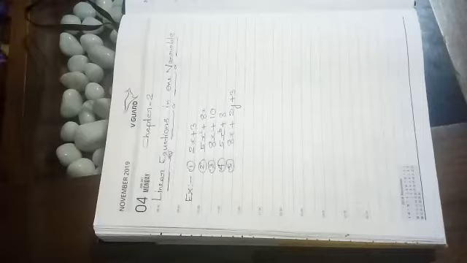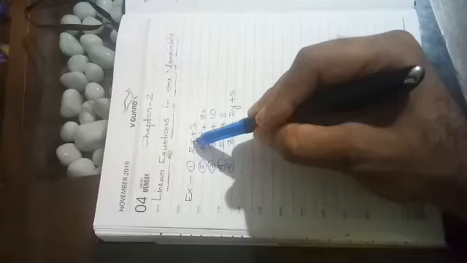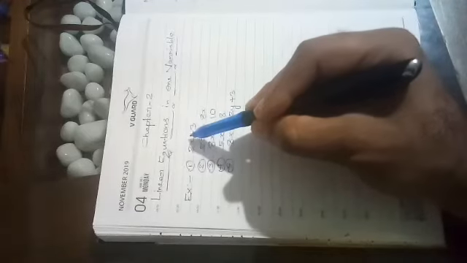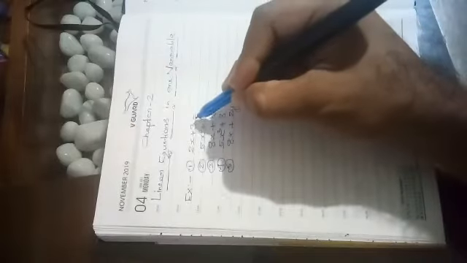Among these, check one by one. First one, 2x plus 3. Is it a linear expression? Yes. Why? Here the variable is x and its power is 1. So it is a linear expression but not an equation. We can make this an equation by putting an equality sign like this. Now it is a linear equation.